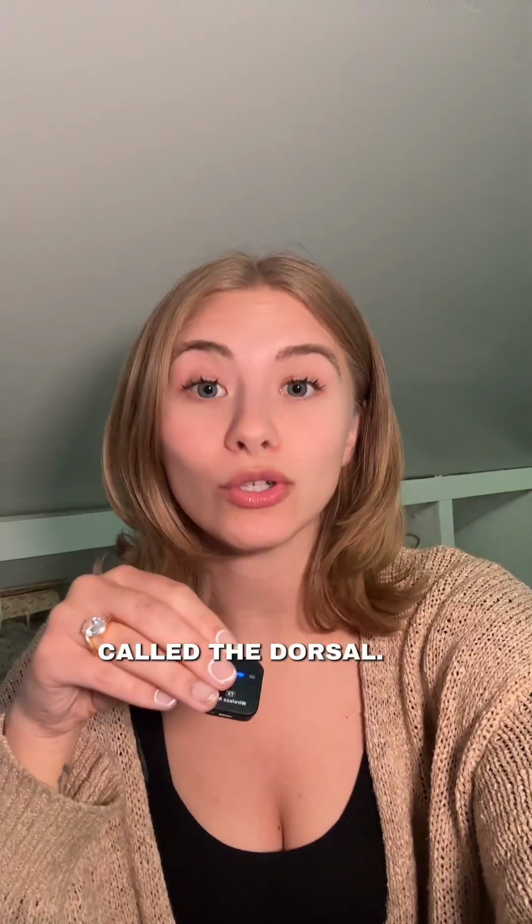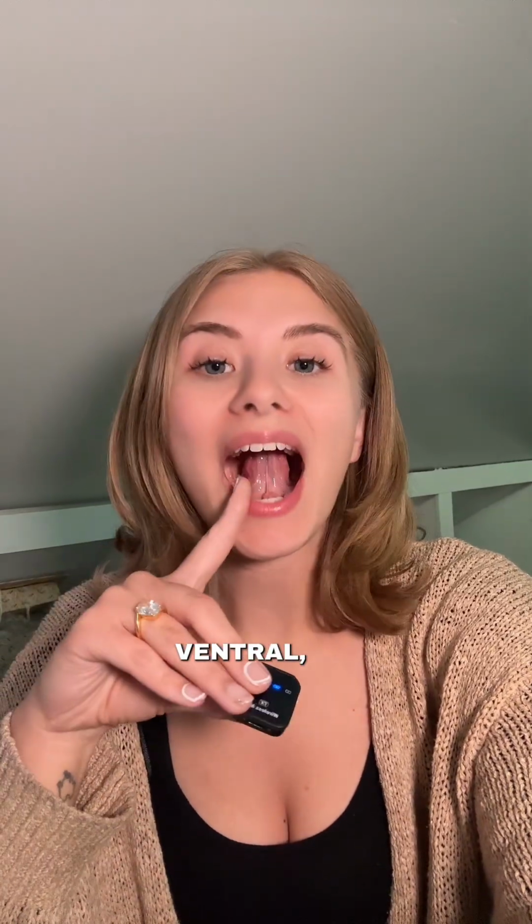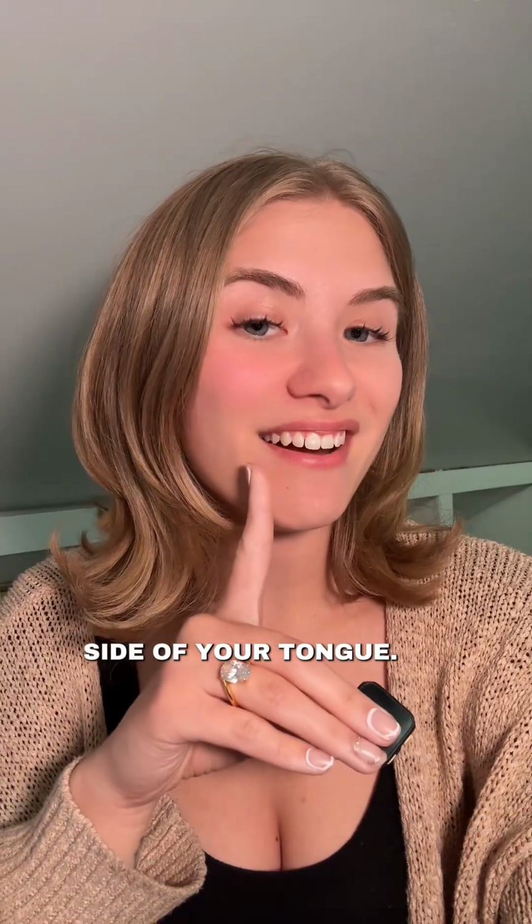Now the tongue. This part of your tongue is called the dorsal. You'd think it's ventral, but that is your ventral. Think ventral veins, because that's where your lingual varicosities are. That will be asked a lot in clinic. What are those? You also have the lateral side of your tongue.